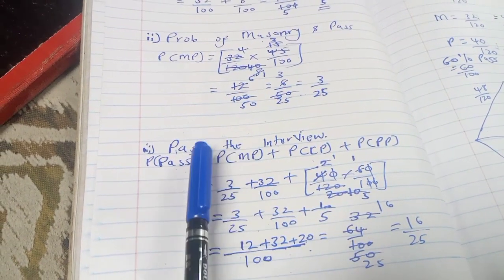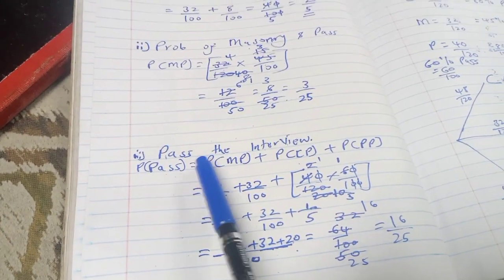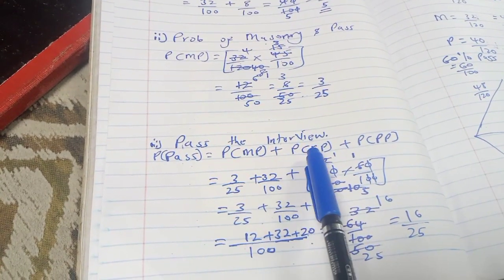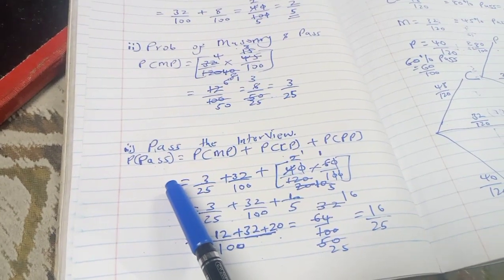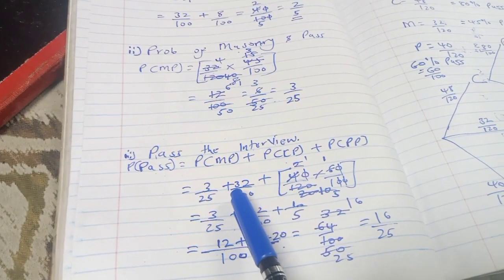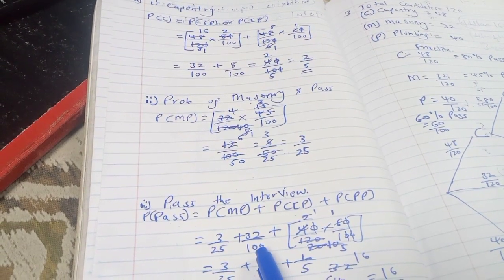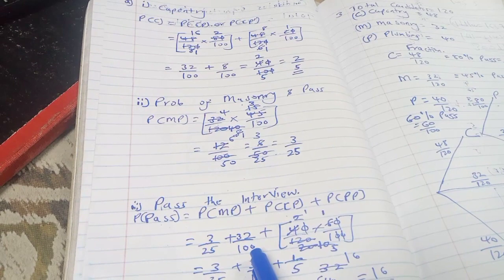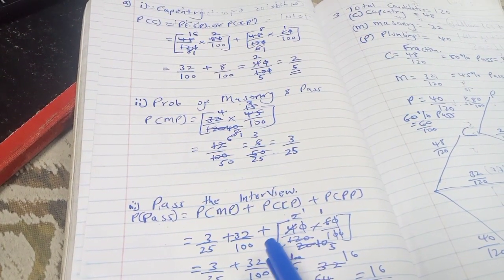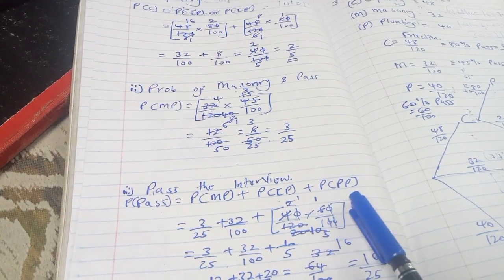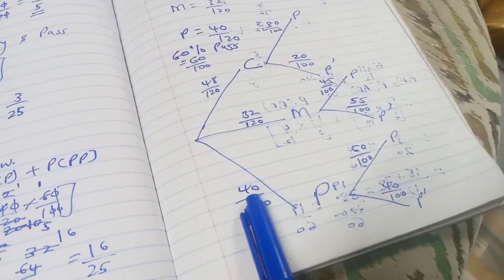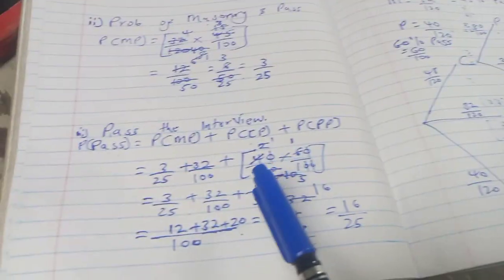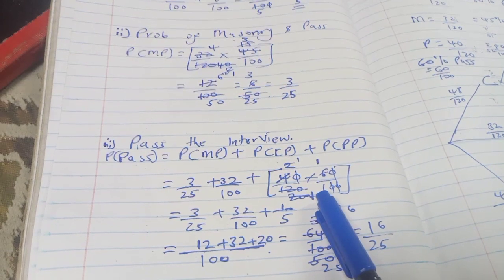Then pass the interview. So for pass the interview, you'll take probability of pass can be either probability of passing in masonry plus probability of passing in carpentry plus probability of passing in plumbing. So for masonry we get 3 out of 25 plus for carpentry we'll get 32 out of 100, right? It was 32 out of 100. Then plus probability of passing in plumbing. So for probability of passing in plumbing, see here. So this is 40 out of 120 and passing was 60 out of 100. So you'll take 40 over 120 times 60 over 100, right?